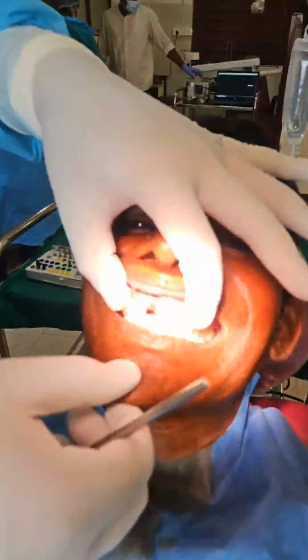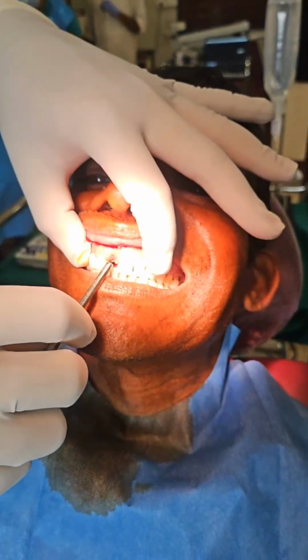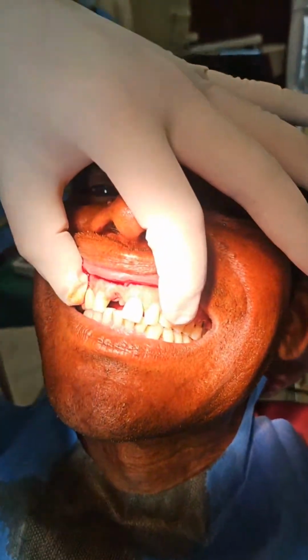See, as he is bringing his mandible forward, see the position of this tooth. You may have to take it from top.